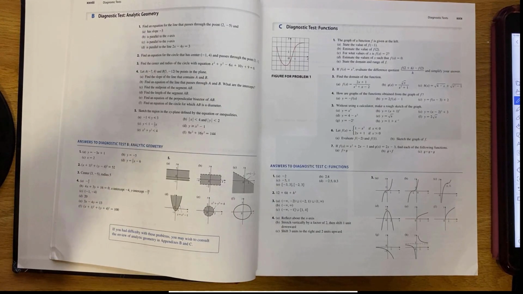What else do we have here? How to find the domain of rational functions, given if it has radicals or things in the denominator that could equal 0, so you have to keep that in mind. Okay, let's see.